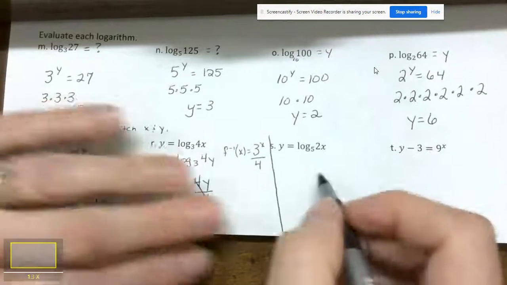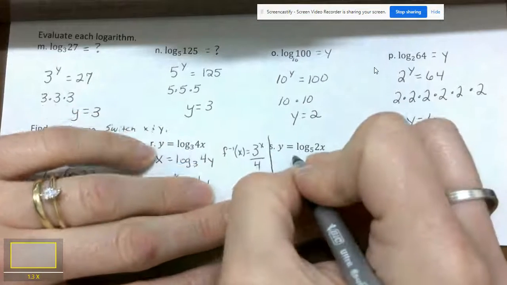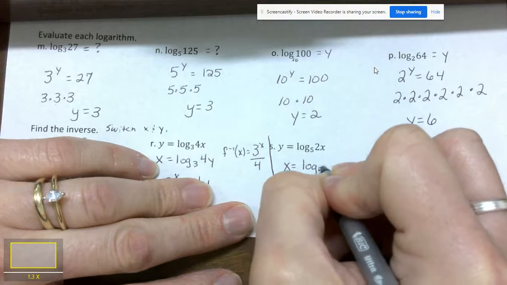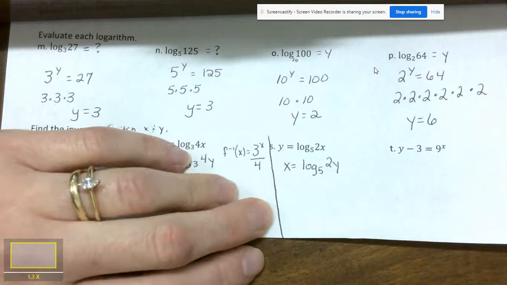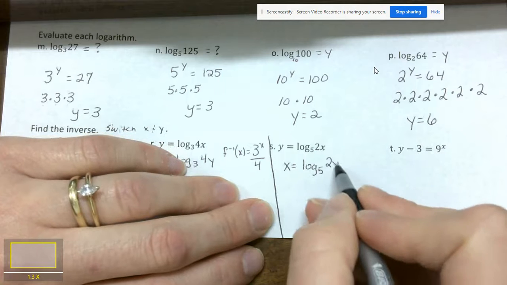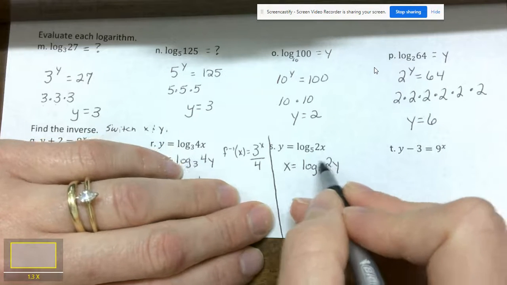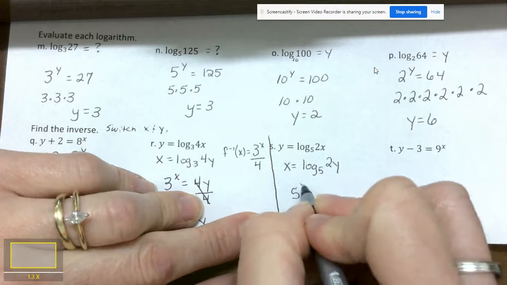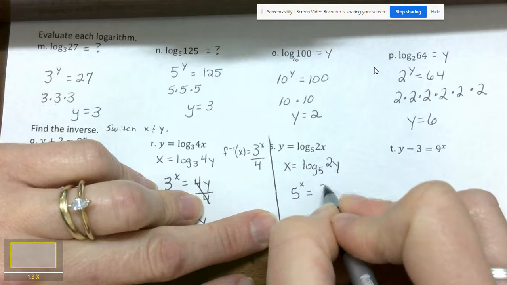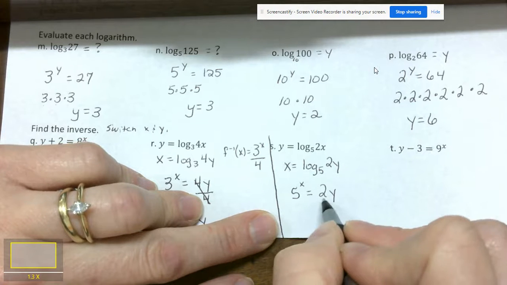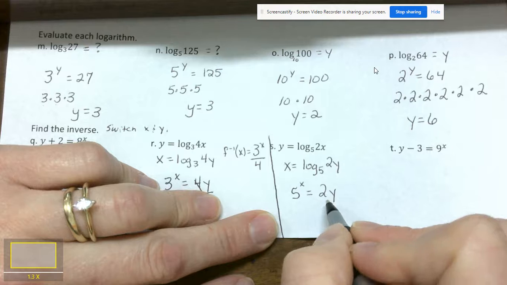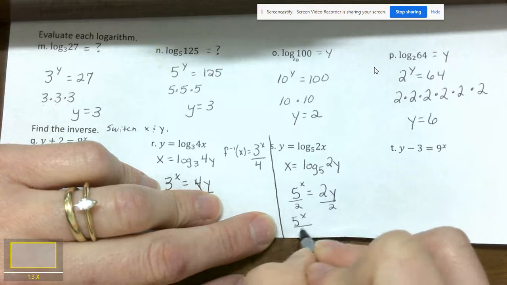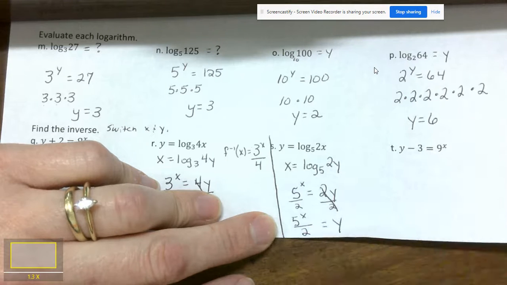Okay, for example S, we're going to switch the x and the y to start with. So x equals log base 5 of 2y. Okay, now again, that 2y, that y is a part of my log, so I'm going to have to rewrite this as an exponent. So this is my base, 5 raised to the x has to equal this 2y. Okay, again, this is multiplication between 2 and y. So to get rid of that, we're going to divide by 2 on both sides. That gives us 5 to the x over 2 equals y.